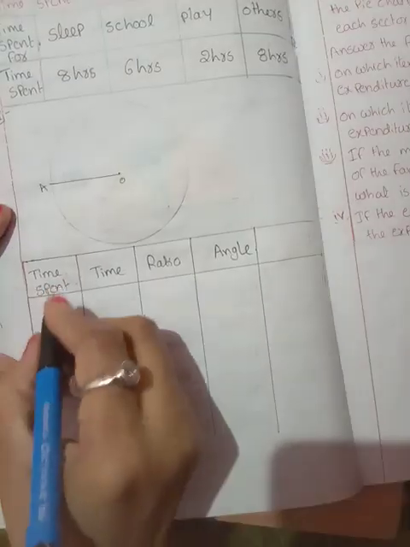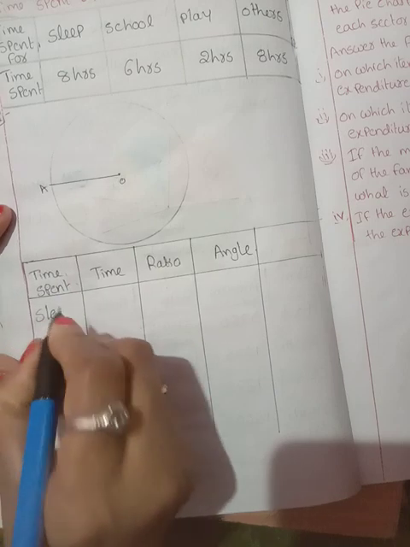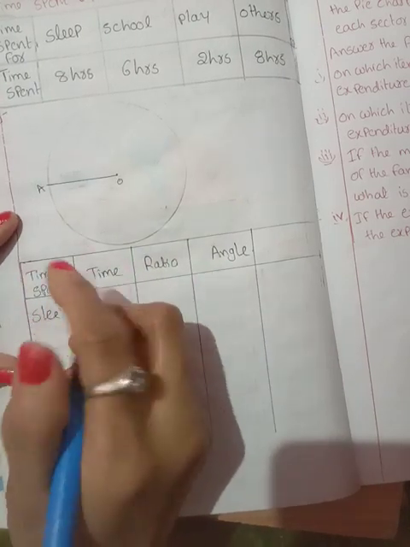The first is the time spent by a child during daytime.